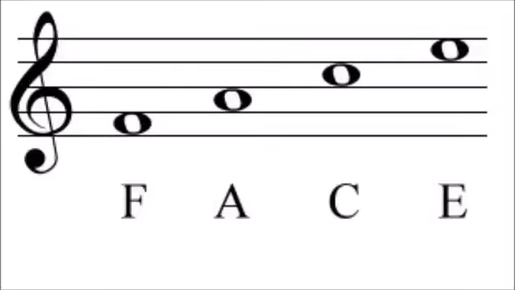Starting from the bottom, the first space is named F. The second space is named A. The third space is named C. And the fourth space is named E. F, A, C, E.